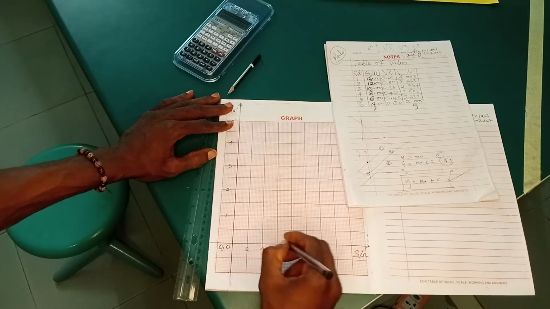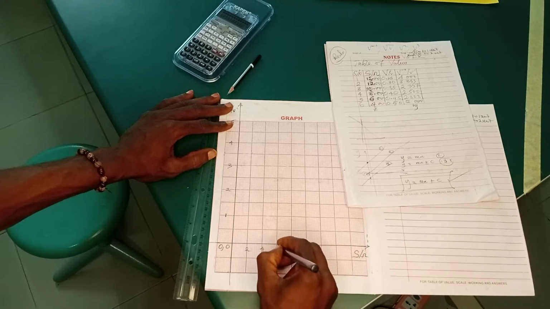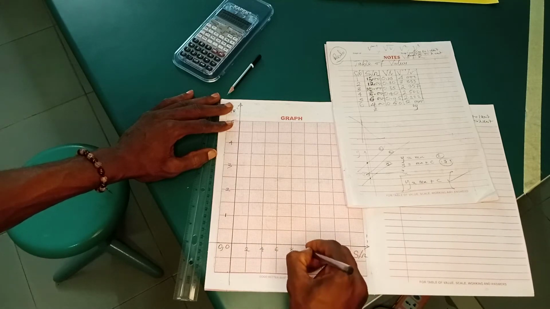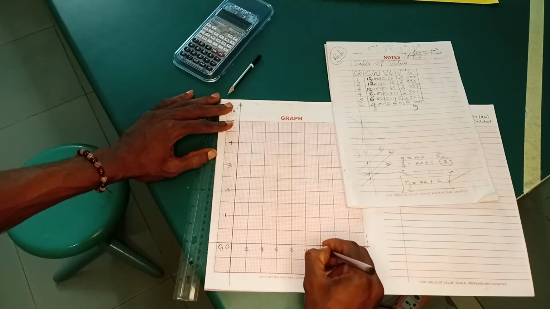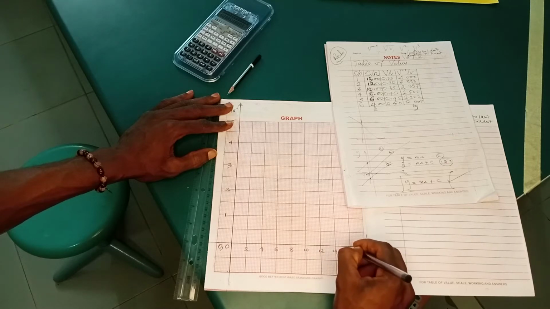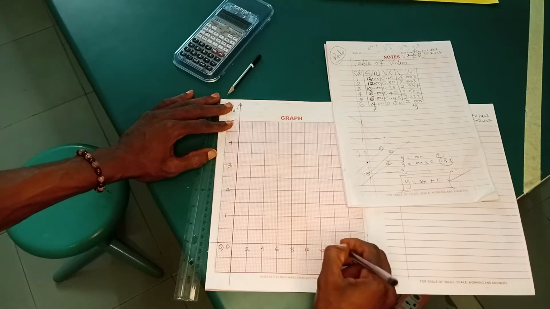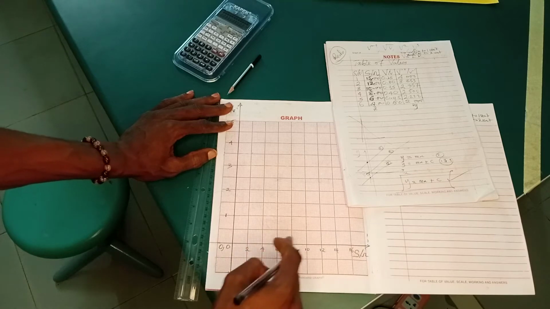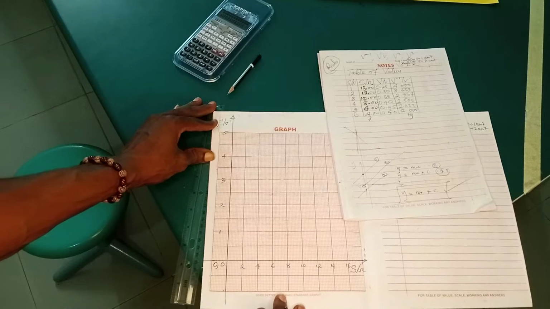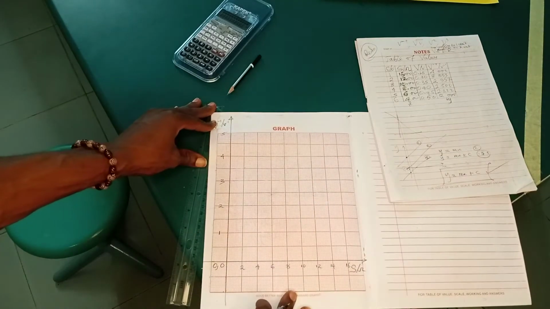This is 4. This is 6. This is 8. This is 10. This is 12. This is 14. And this is what? 16. Good. 2, 4, 6, 8, 10, 12, 14, 16. That is the progression. Do you understand?